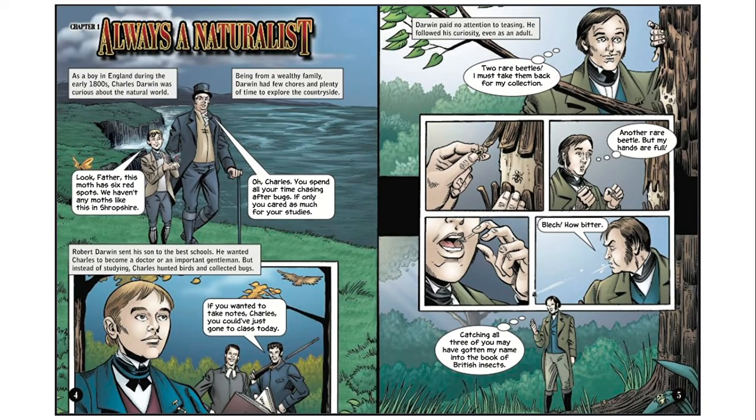Okay. Chapter 1. Always a Naturalist. As a boy in England during the early 1800s, Charles Darwin was curious about the natural world. Being from a wealthy family, Darwin had few chores and plenty of time to explore the countryside.